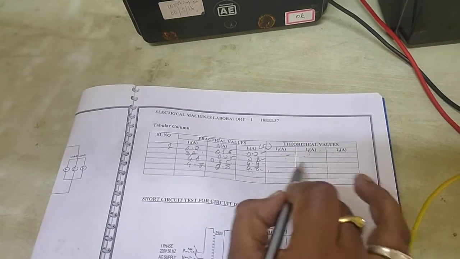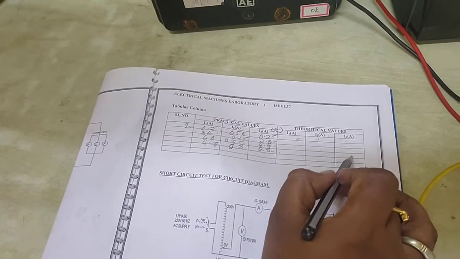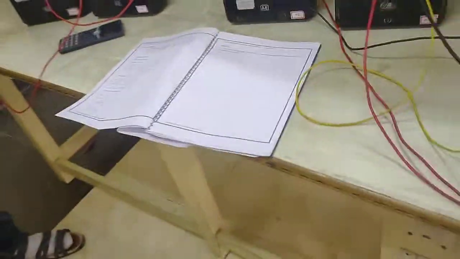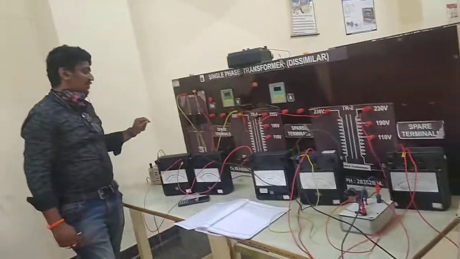Then only your parallel operation will continue. Here 4.8 means here also it should come around 4.78, 4.79, like that. Then only your theoretical value and practical value will match. That is what your parallel operation of transformer is. If you complete this, your experiment will be complete.